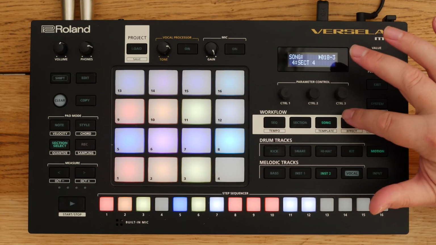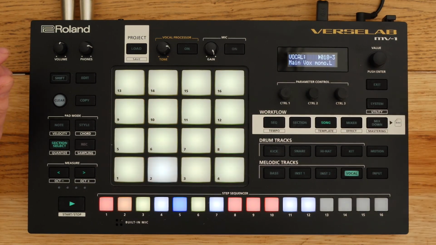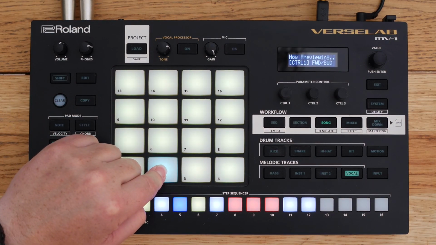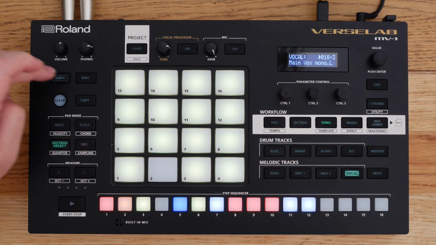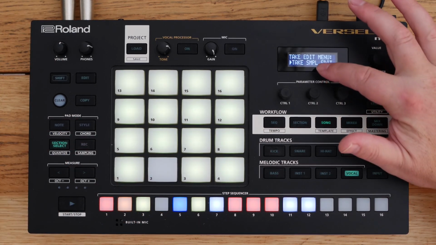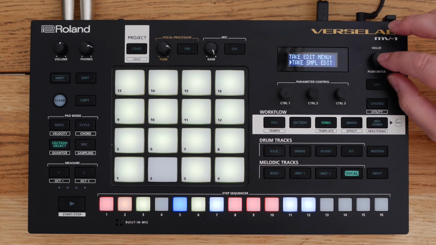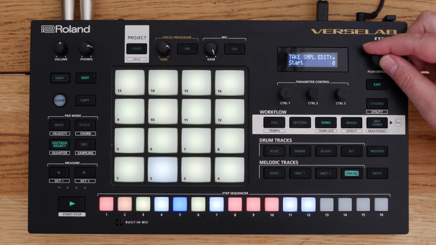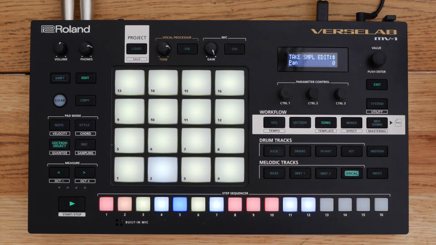Let's look at vocal panning then. We're in song mode. We'll go to the vocal track. I've got a few things on these. People I love. Okay, so let's go to edit. We're going to edit the main vocal. We're on take, sample, edit. Let's enter that. And there we go, we've got pan. If we go to the start, we've got start, end, level, and then pan.